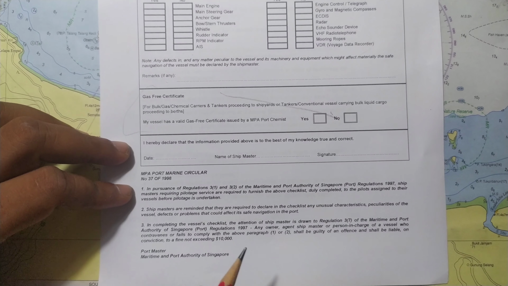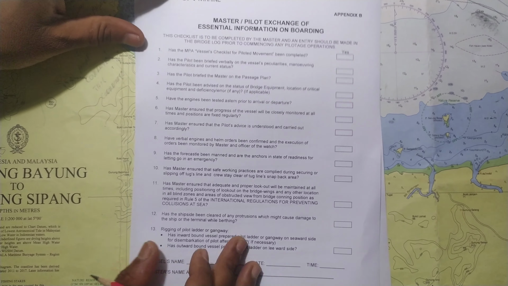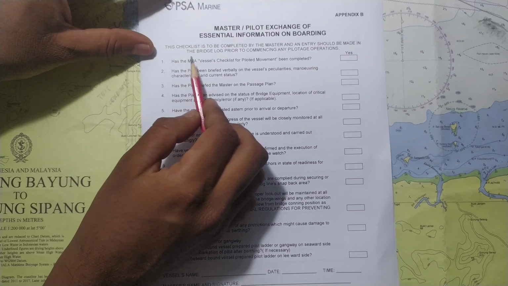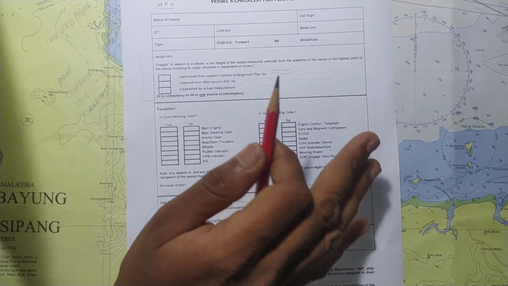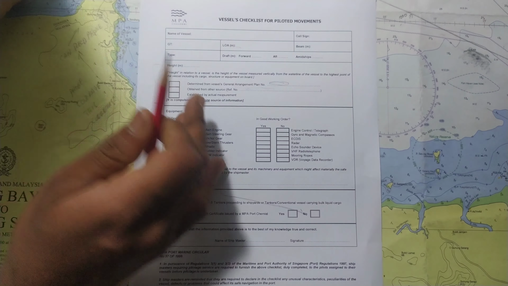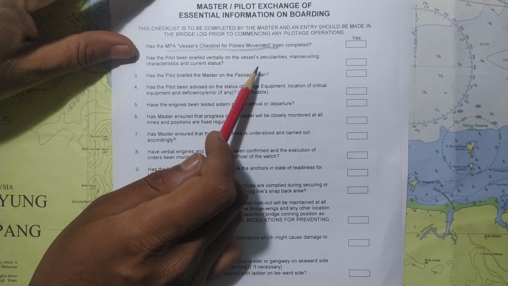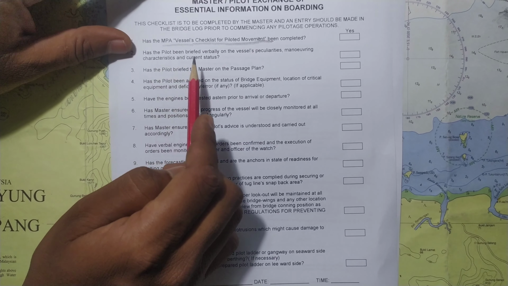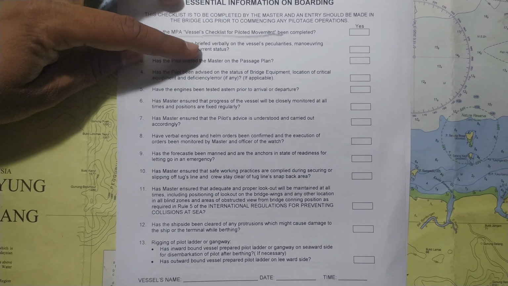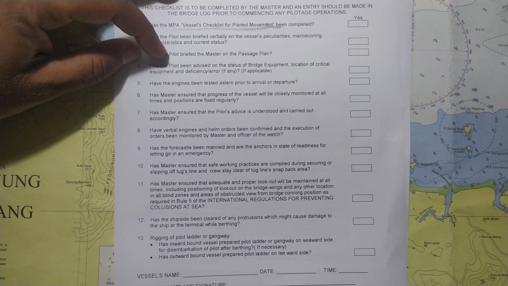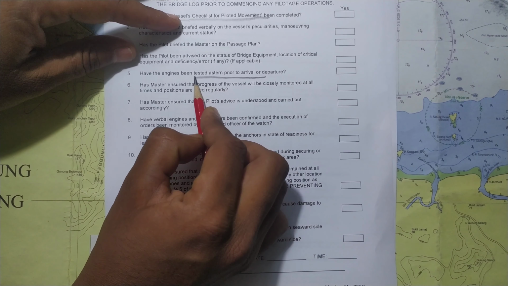Then they also have a requirement, and this is Appendix Bravo. Bravo is basically, the first point is, has the MPA checklist, vessel checklist for pilotage movement been completed? That is basically this, whether it has been done, we have filled it up. Then has the pilot been briefed verbally on the ship's peculiarities, maneuvering characteristics and current status? This. Then the pilot been briefed by the master on the passage plan. Then the status of the equipment, engines has been tested prior arrival or departure.